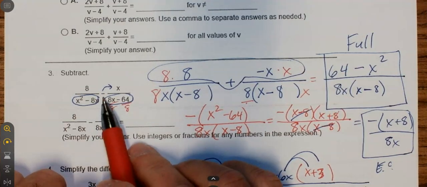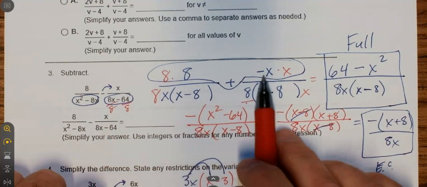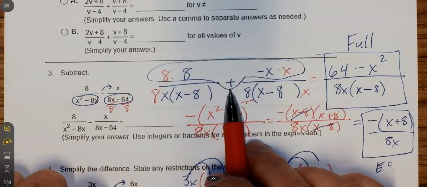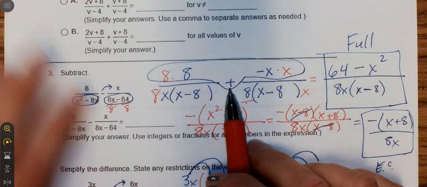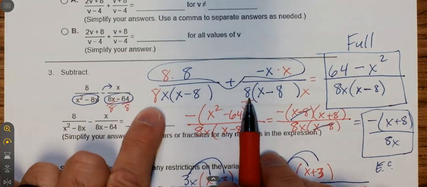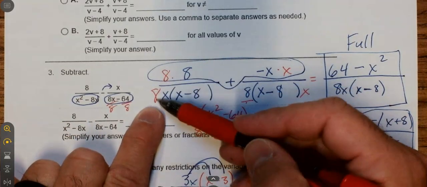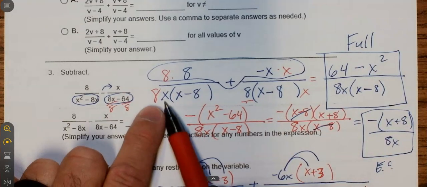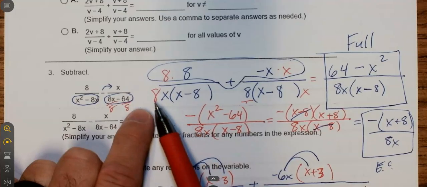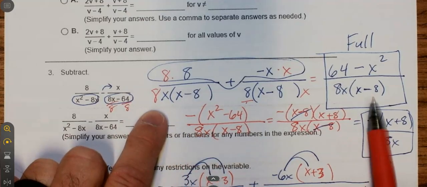Now, remember how I also told you that a lot of kids make mistakes with subtraction? So push the subtraction symbol up to the numerator, which changes this to addition. There's just fewer mistakes made if you do that. Okay, so I asked myself, what is this denominator missing that this one has? And obviously the answer is 8, top and bottom. What is this denominator missing? Well, this one has an x, so it's missing an x, so top and bottom. So on the bottom, we have 8x times x minus 8. That's the common denominator.